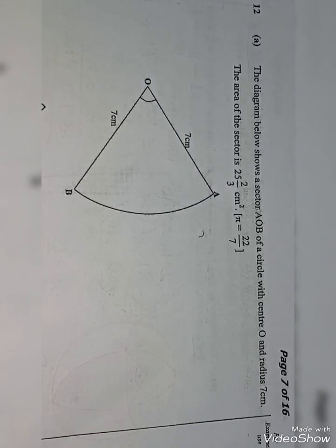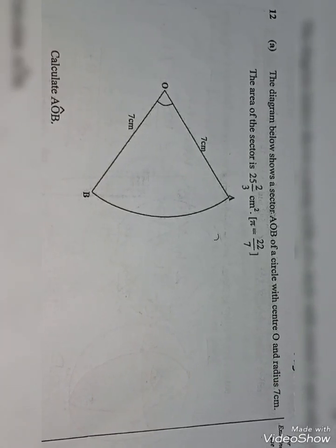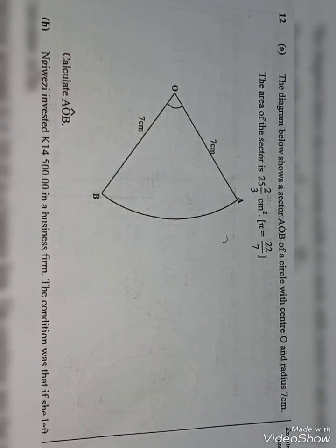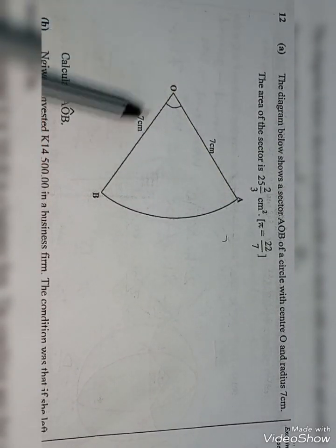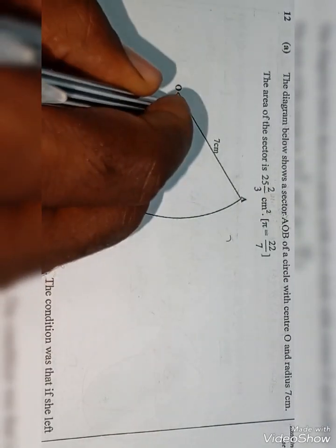Okay. Number 12. The diagram below shows a sector AOB of a circle with center O and radius 7. The area of the sector is 25 2/3 centimeters squared. So the question is, calculate angle AOB. Which is this angle?